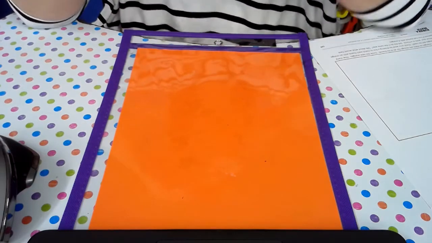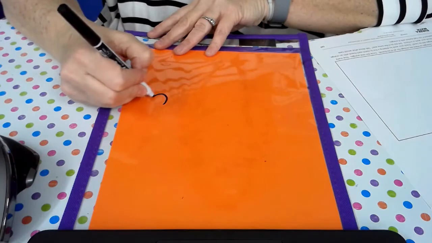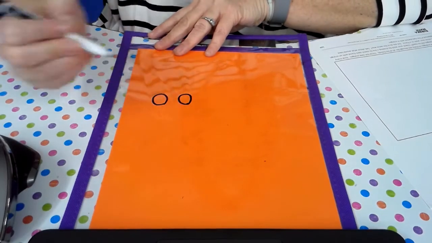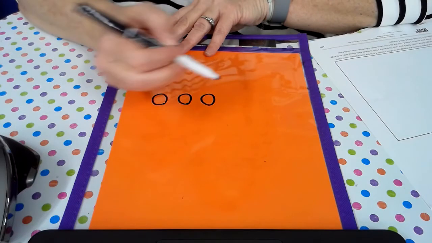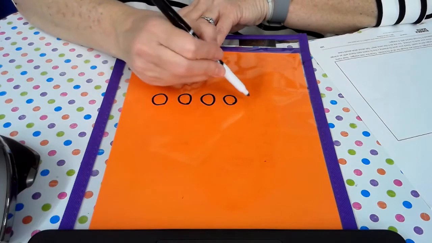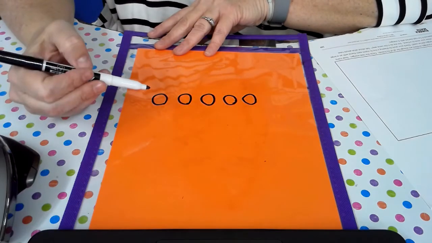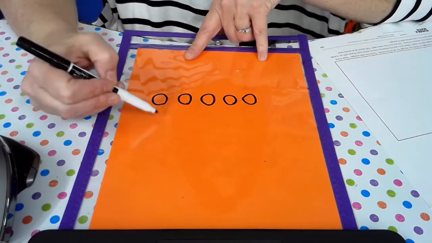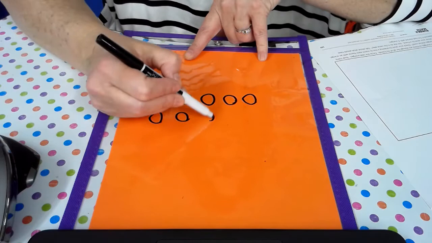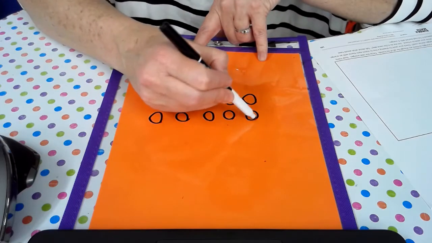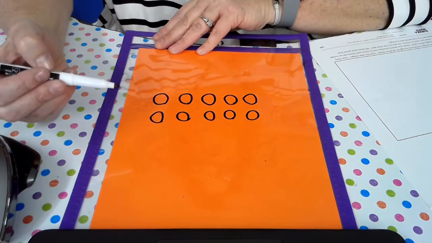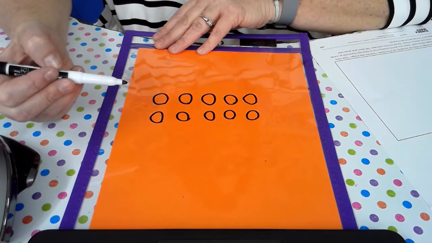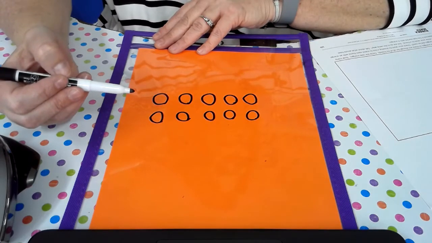And I know we've talked before about when we draw, we don't always draw all the detail when we're doing it for math. When we do it for writing or reading, we want to draw the details. When we do it for math, we want to be able to just quickly show the number 10. So we want to do it somewhat quickly, so we're not going to add eyes and legs and all the good stuff of people. Okay, so he has 10 friends.